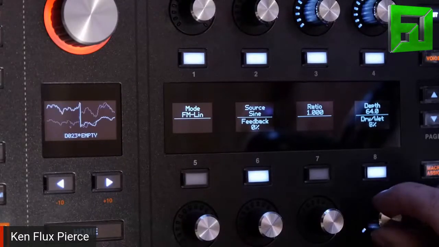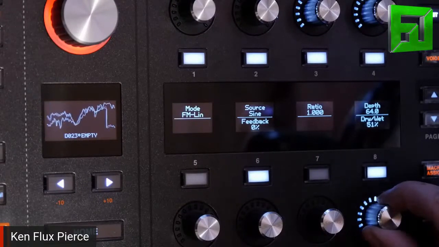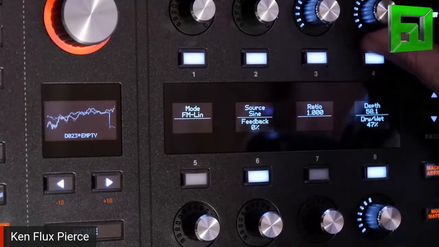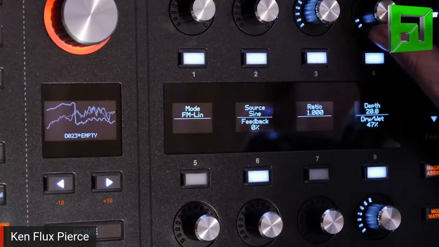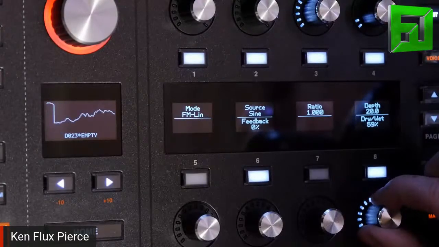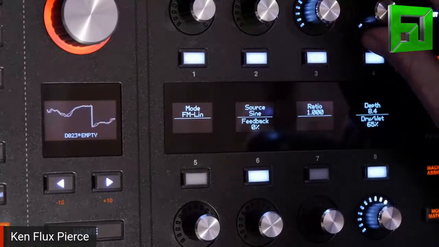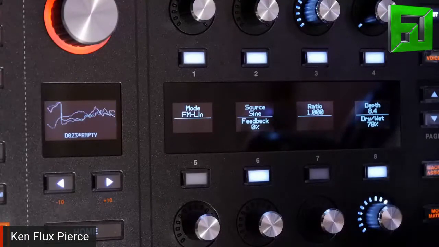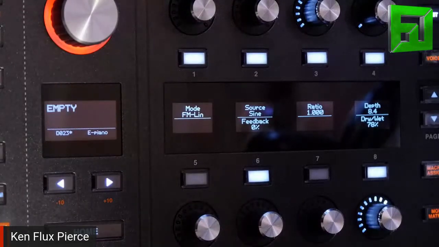So if you start bringing this up, you get this wide detuned sound, and you might want to drop your depth back on this so it's not quite as detuned. So now it's pretty wide, and it's just a big sound right there.